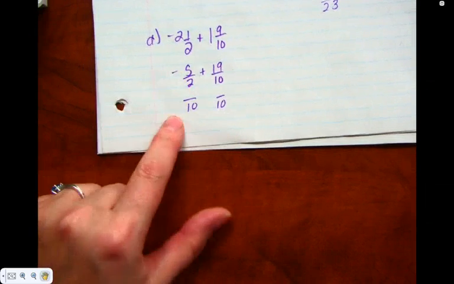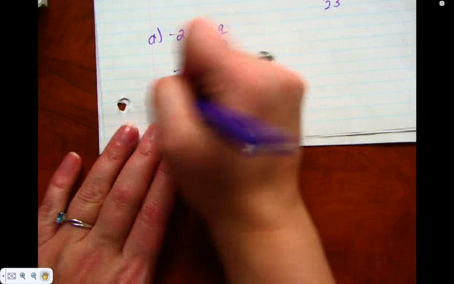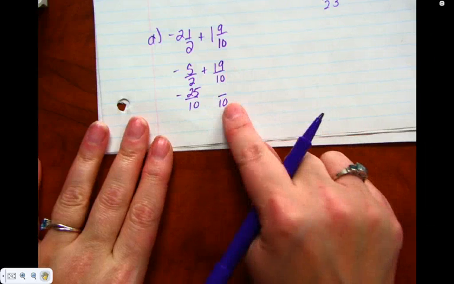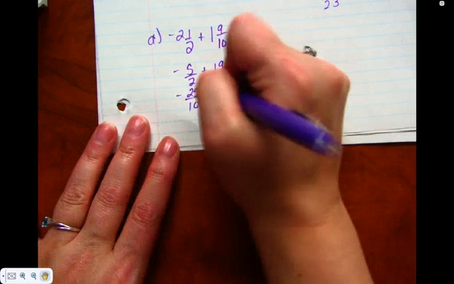How do we go from 2 to 10? What did we multiply by? 5, so 5 times 5. And again, that negative just carries along. I'm not concerned about him. He's just in the front there. How do we go from 10 to 10? Times 1, so 19 times 1.